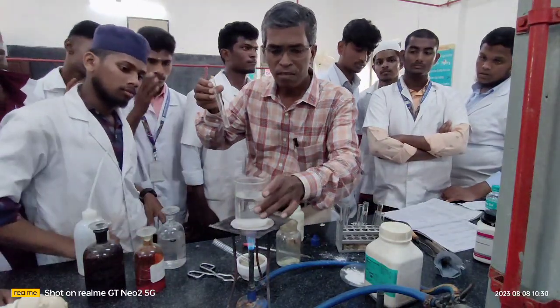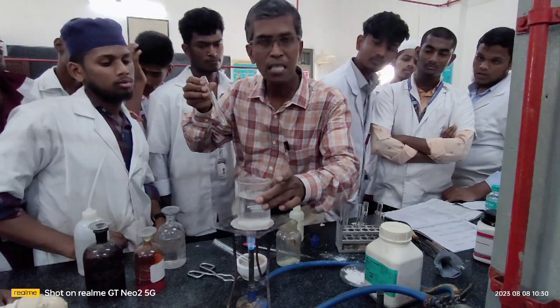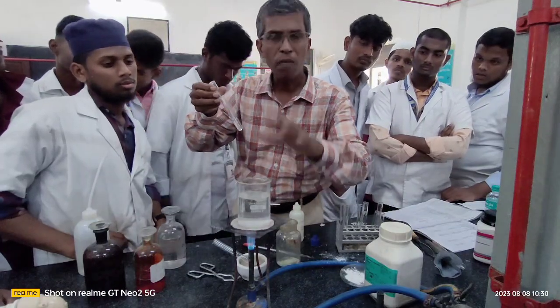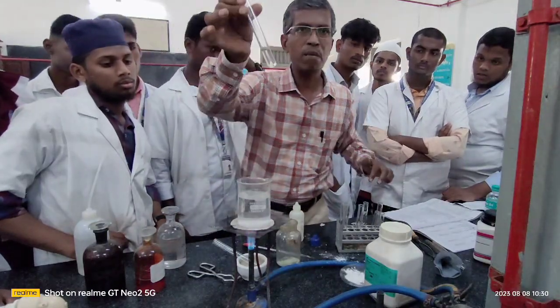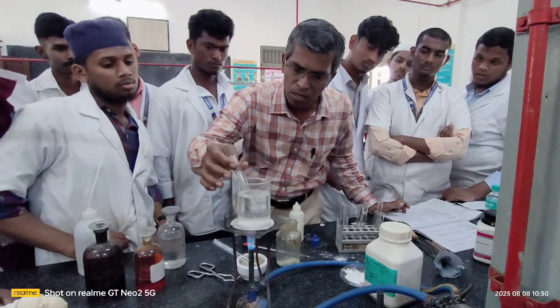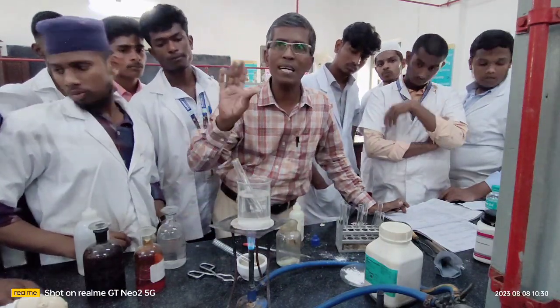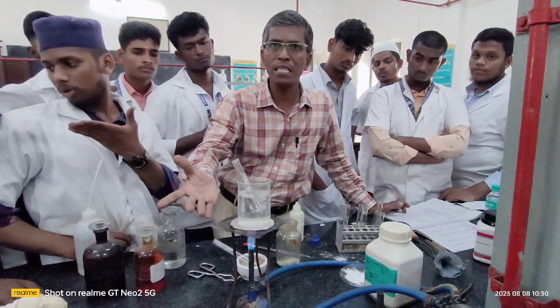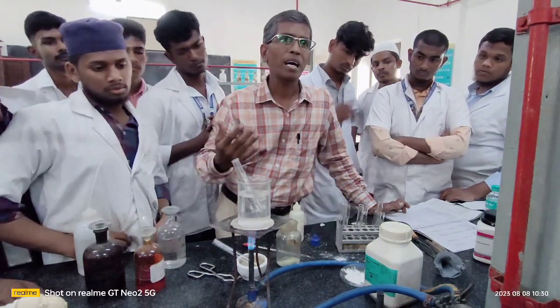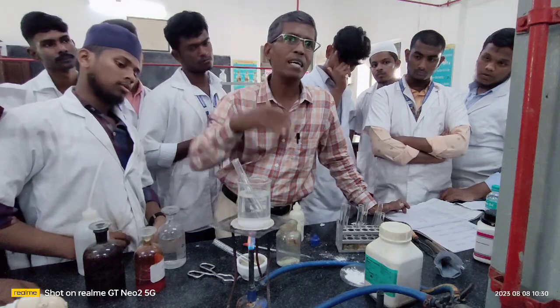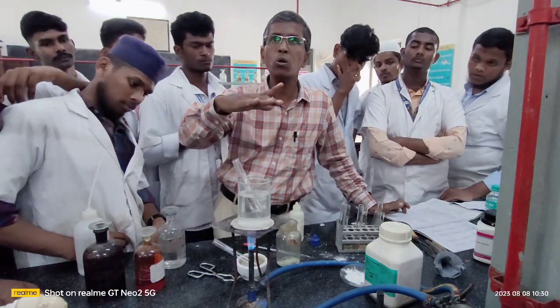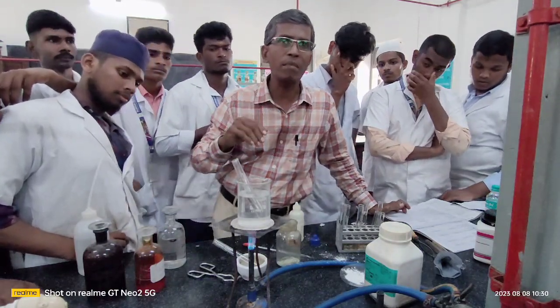I have heated this water to some extent. The water is a little hot. Now I am placing this in the water bath and allowing the water to heat completely. Maintain it at 80 degrees or 70 degrees for at least 10 minutes.